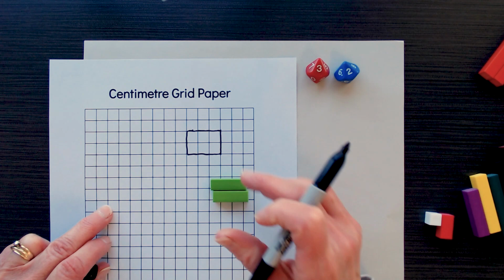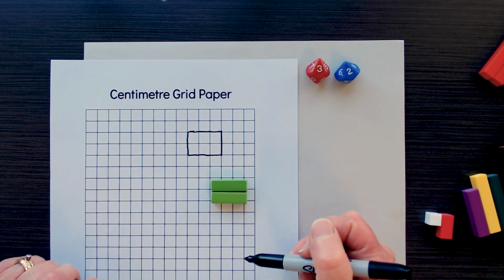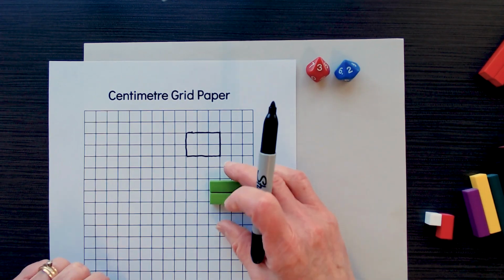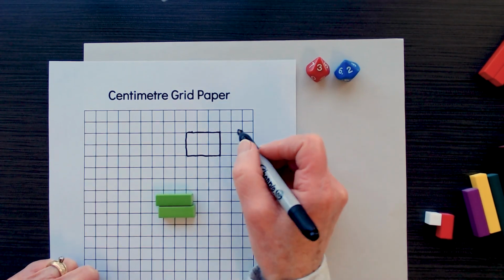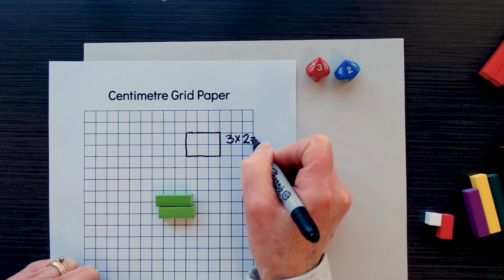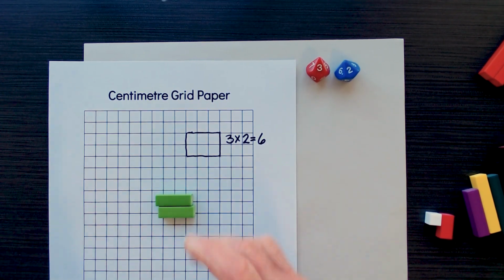Now I know that 3 times 2, so I've got two groups of 3 here, that makes 6. I can also see that I have 6 squares here, and so what I'm going to do is write the multiplication equation. 3 times 2 makes 6.